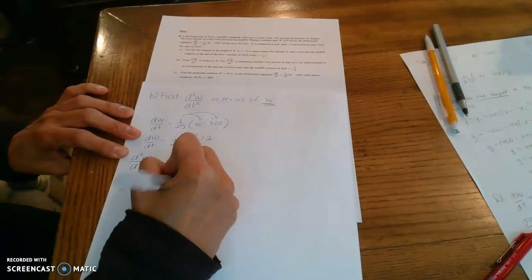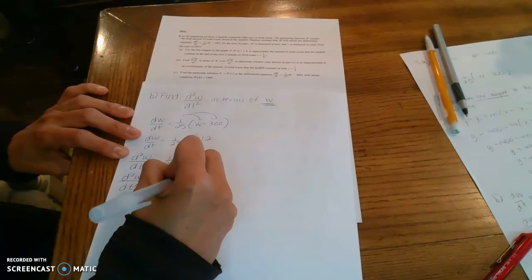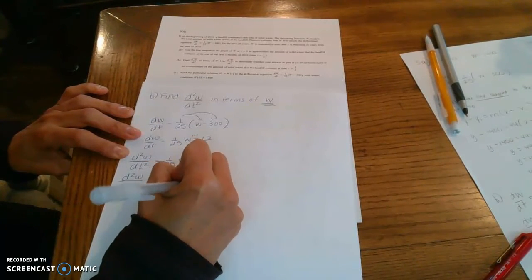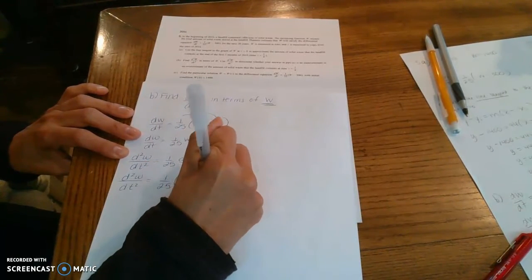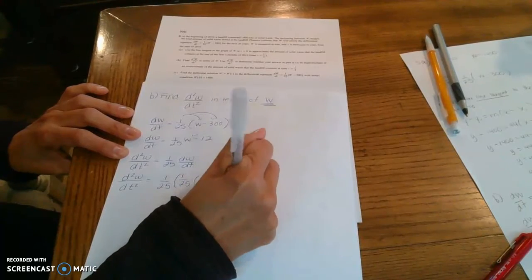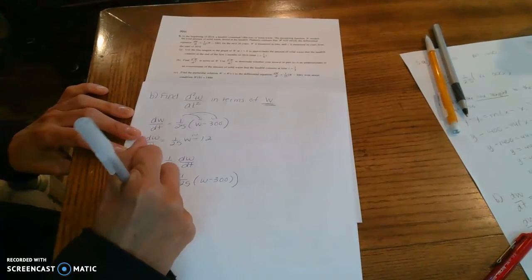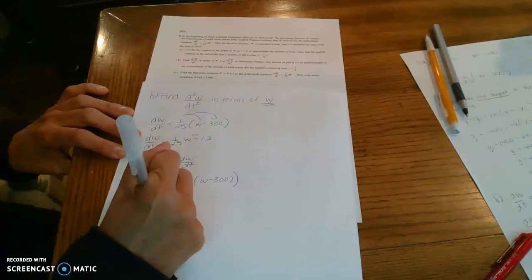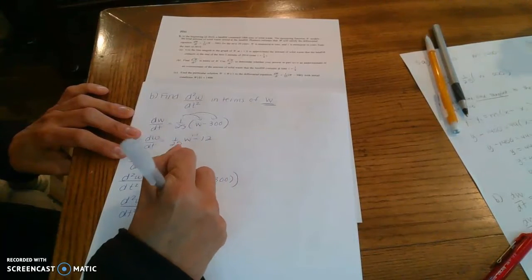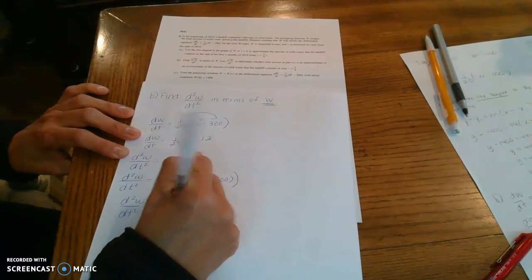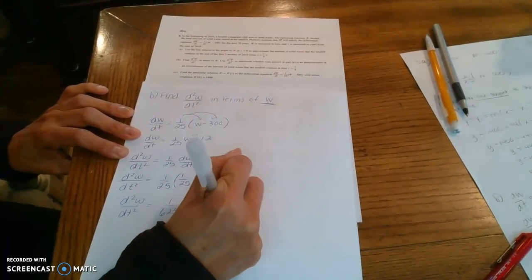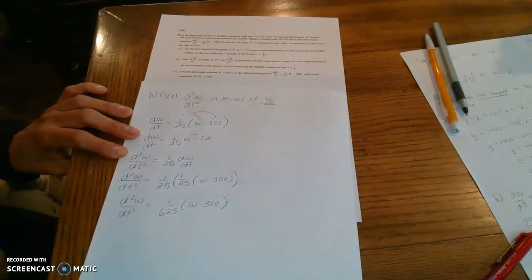Well, we know what dW/dt is. Going back to the very beginning, it was 1/25 times W minus 300. So my second derivative, cleaned up, is 1/625 times W minus 300, since 25 times 25 is 625. And that's my second derivative.